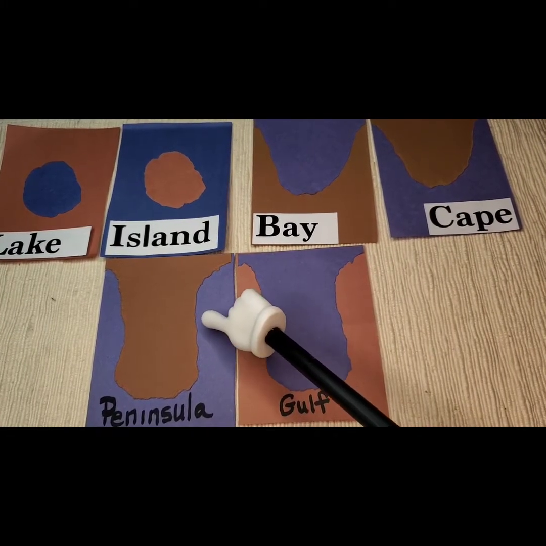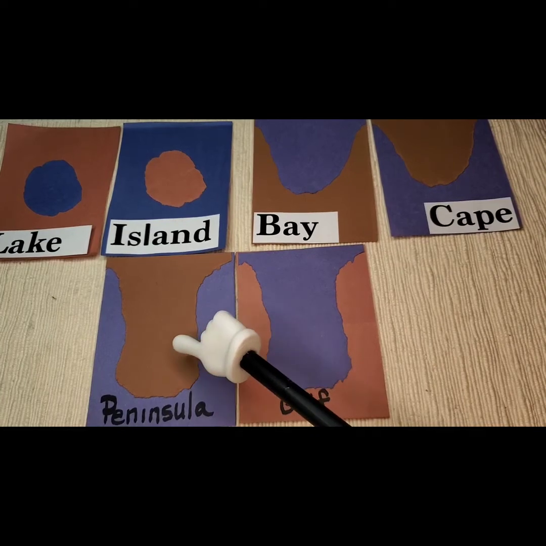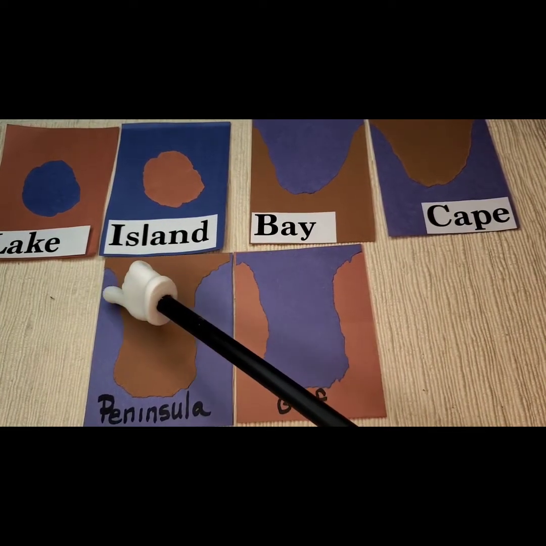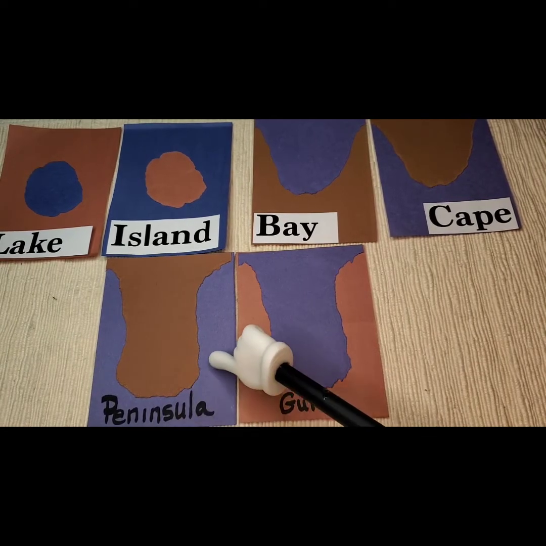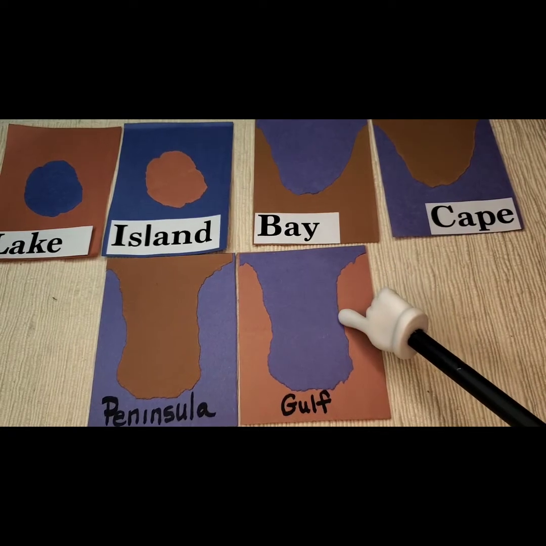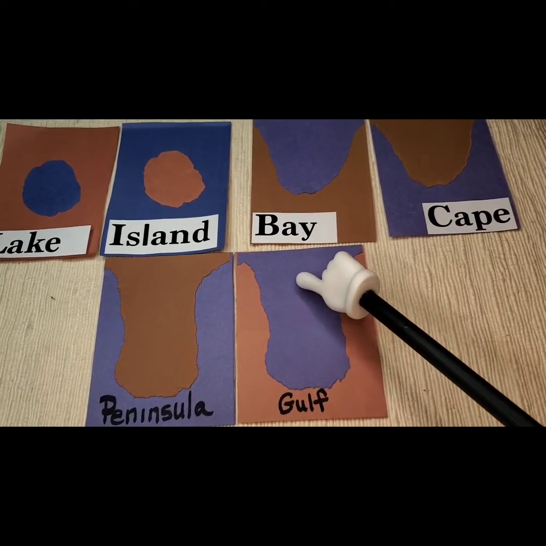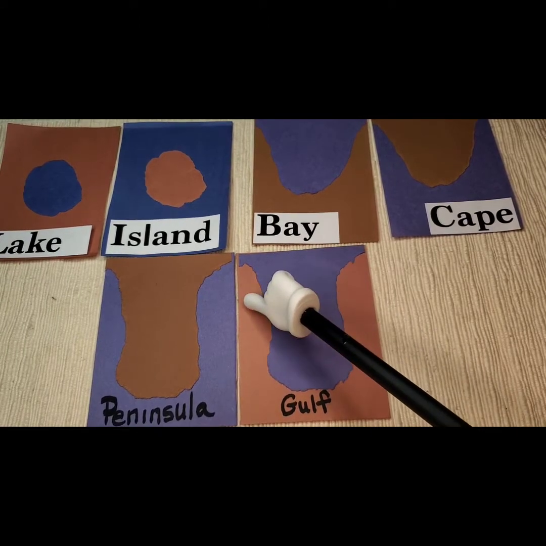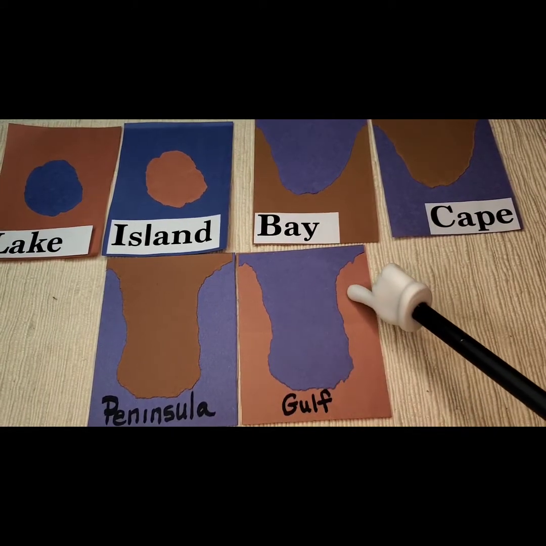Then we created a peninsula. A peninsula is land that juts out into the ocean. And finally, we created a gulf. A gulf is water that penetrates into the land.